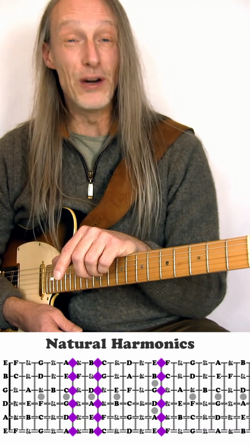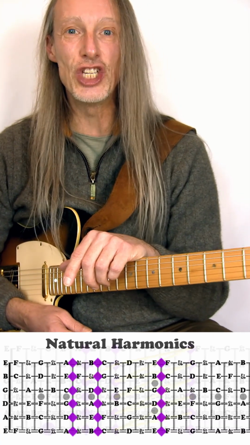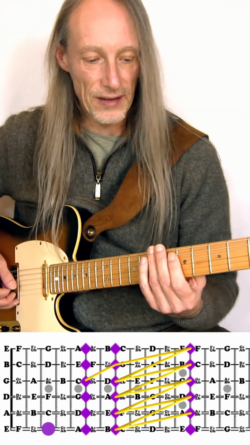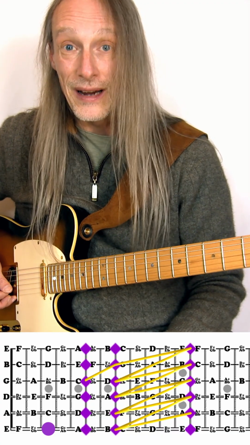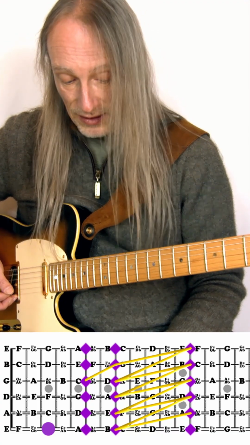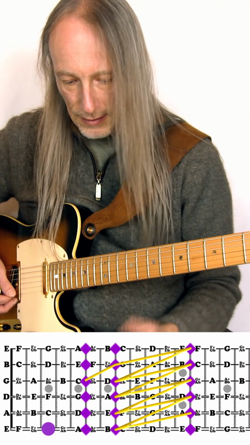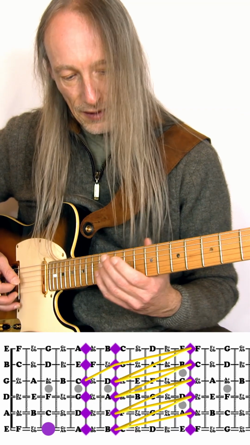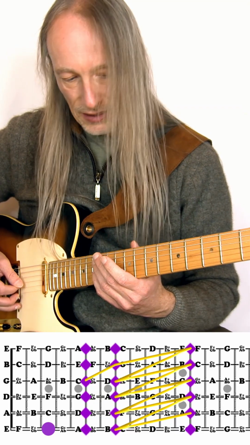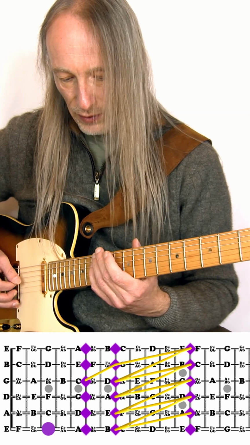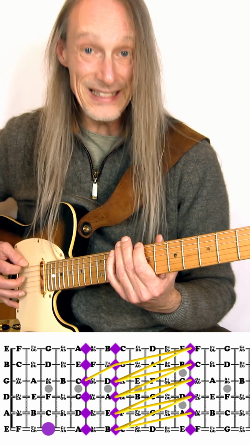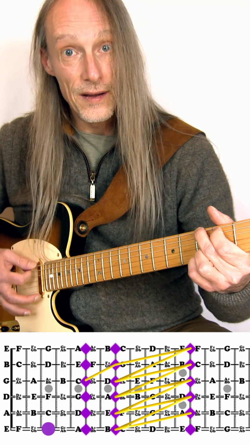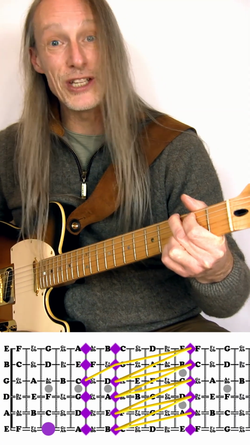I'm going to show you now a very dreamy sounding descending line in G major, starting on the high pitched G above the 5th fret on the G string, then followed by the 7th fret B string, 12th E, 7th G, 12th B, 7th D, 12th G, 7th A, 12th D, 7th E, 12th A, and then playing a G major chord.